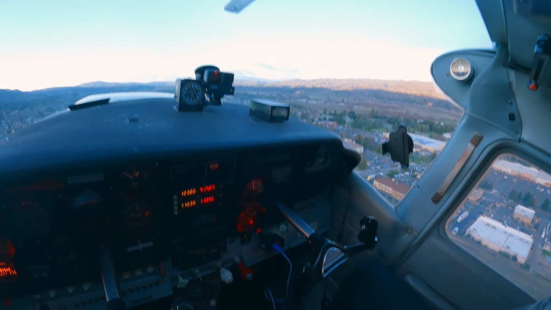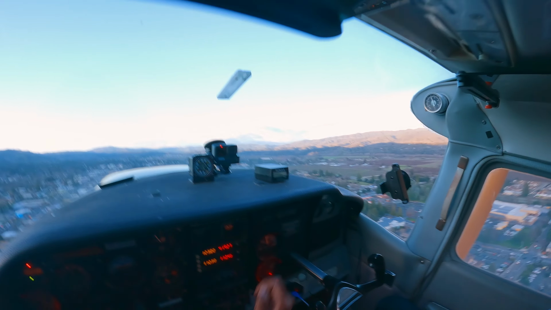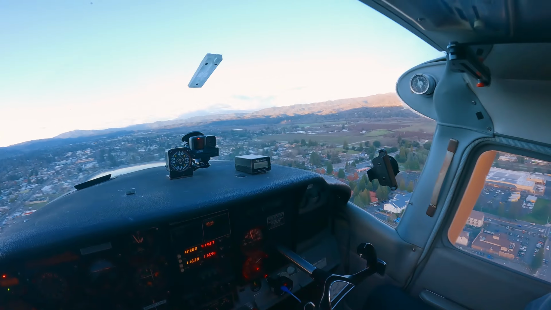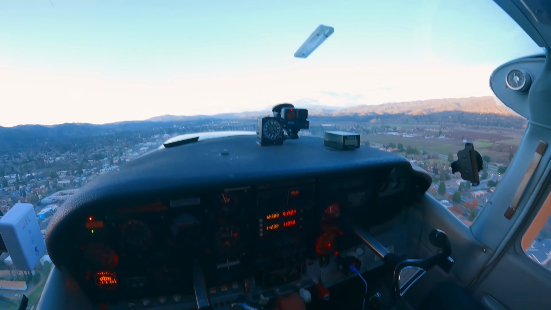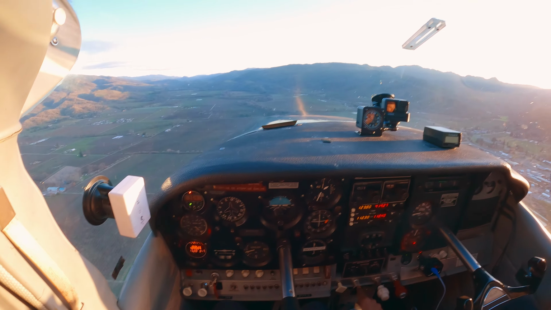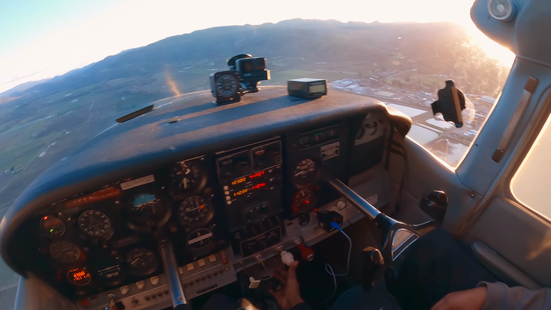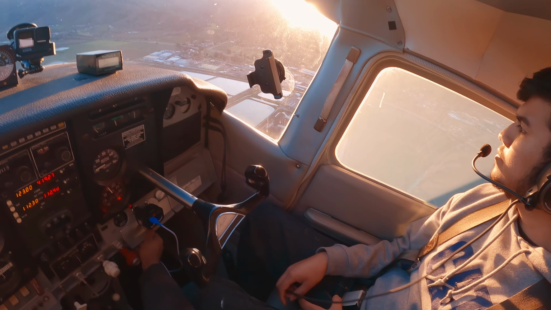So that was number 2. So okay, let's do one more maybe, and then we'll take off. We'll fly over the lake, and if you want to fly a little bit, we can do that too. So again, power, carb heat, prop, flaps to 10.